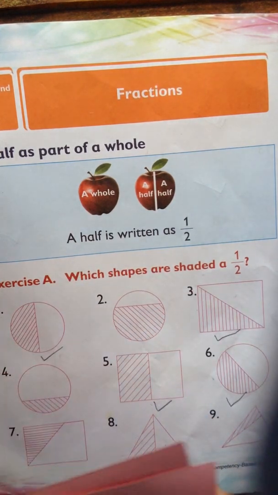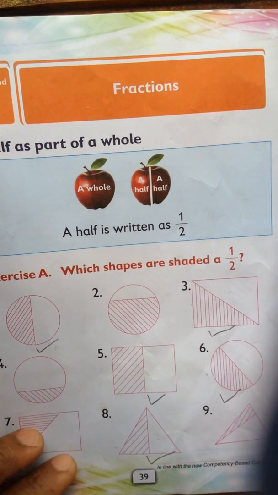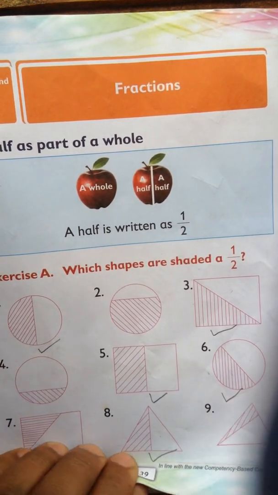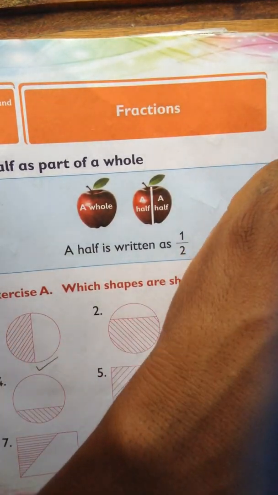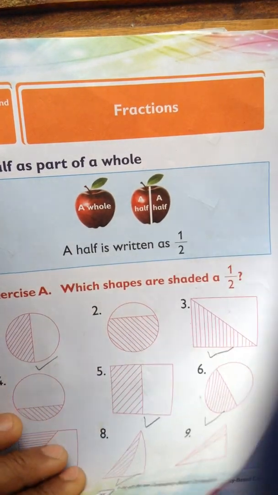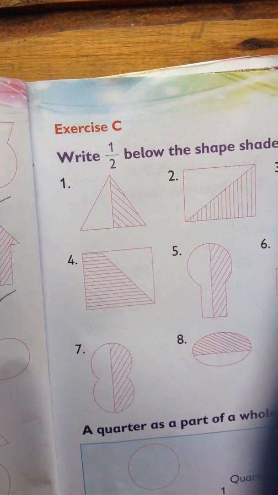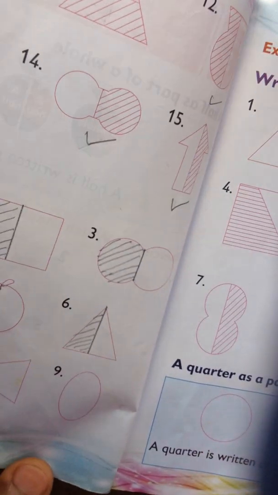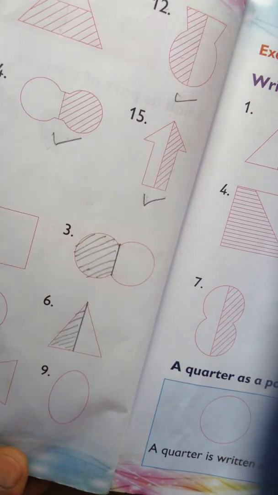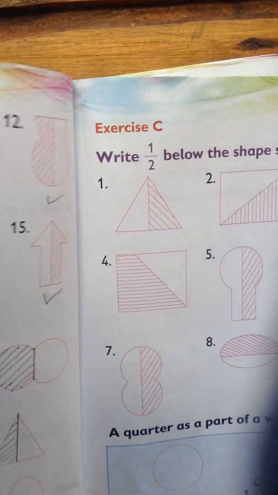And through that we're able to do some exercises, in which we're able to mark the half, as you can remember. And I hope you were able to finish the other work of identifying what a half is. I left some shapes there that you should be able to do on your own, to find out if you can do it.